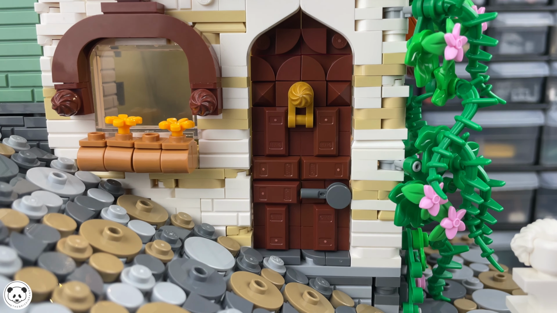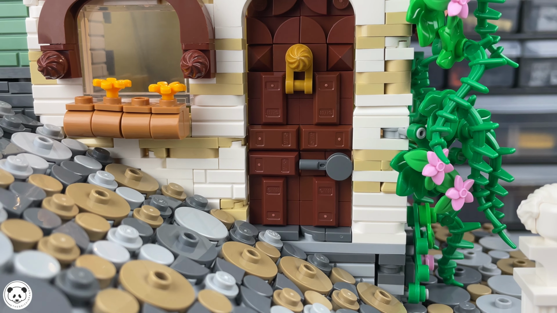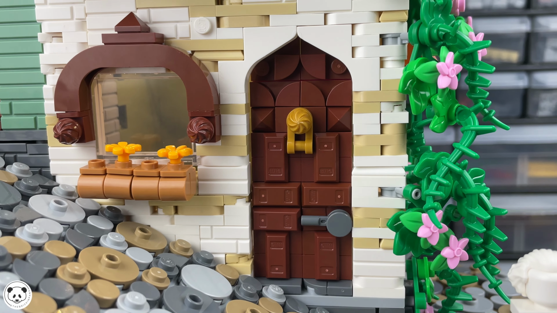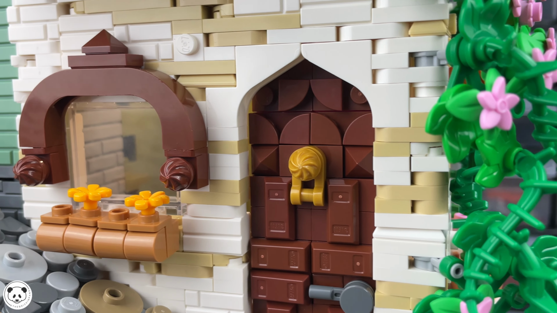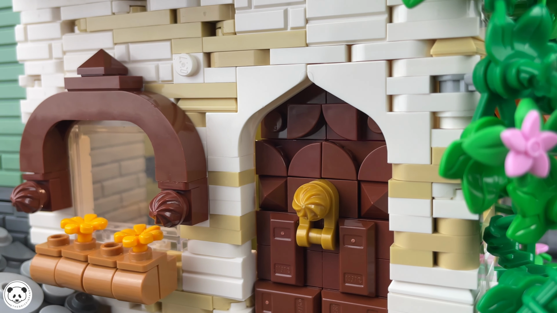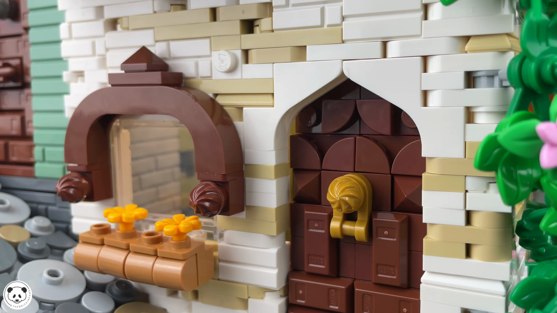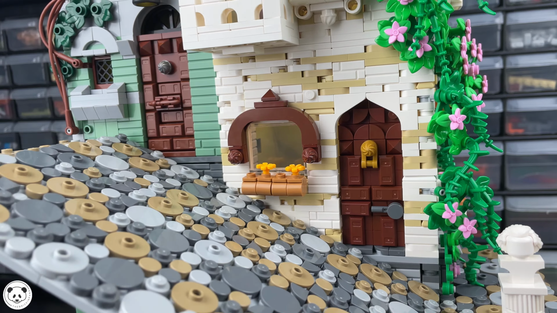So focusing back in on the building, the wooden door was really fun to build. I try to build wooden doors in a lot of my builds, and this one was really fun because it just kind of came together. I didn't really have a vision for it. I didn't use any real photos for inspiration, but I'm really happy with how the shape of the door and those arch pieces give it a really nice overall shape and add something unique to the build.